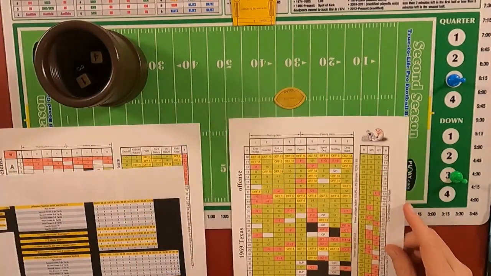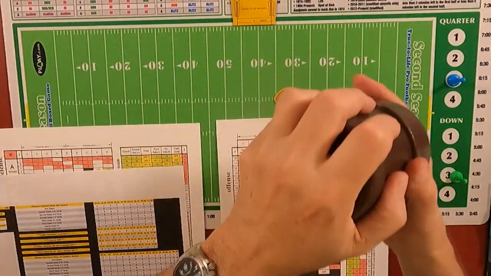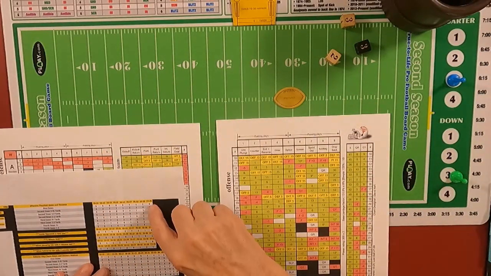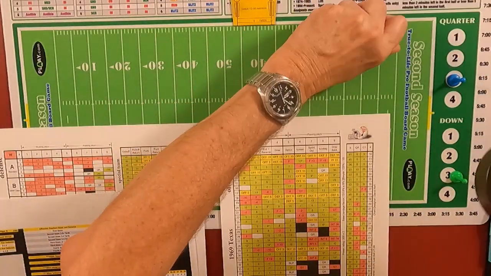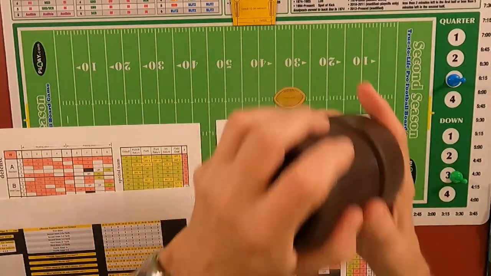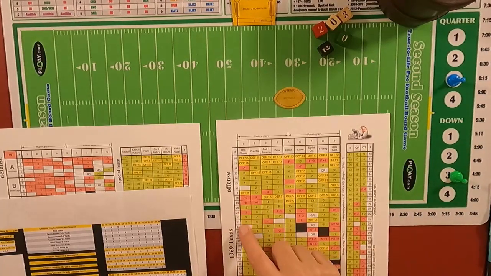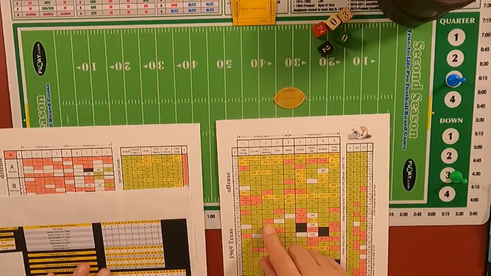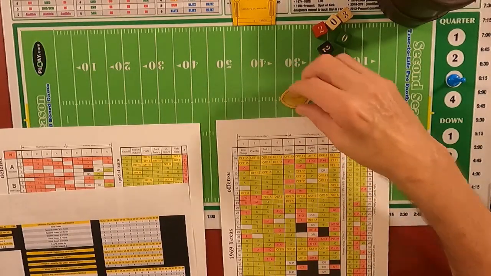Here comes Texas. They're going with an end reverse. And the defense starts with 35. Short gaps. -23 on the end reverse. He has a 2, which is -1. So we lost 2 yards. Second down.